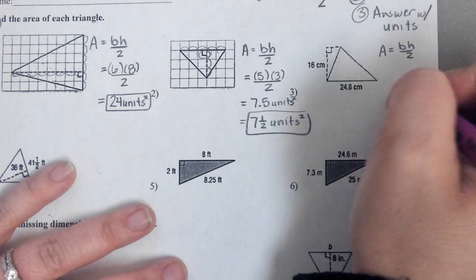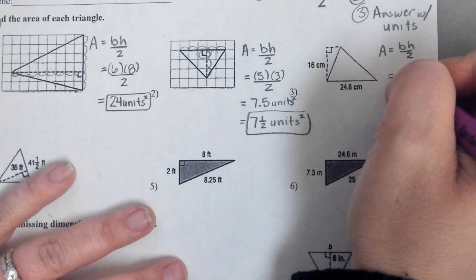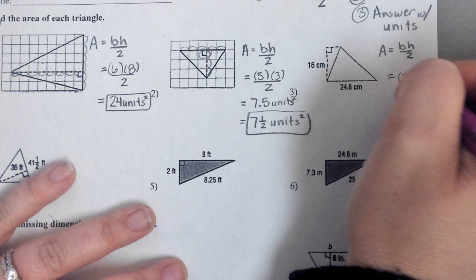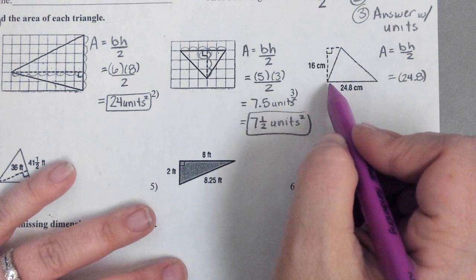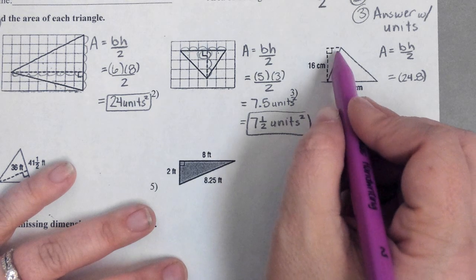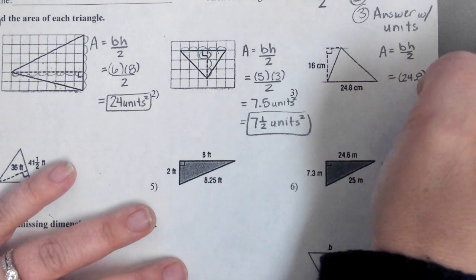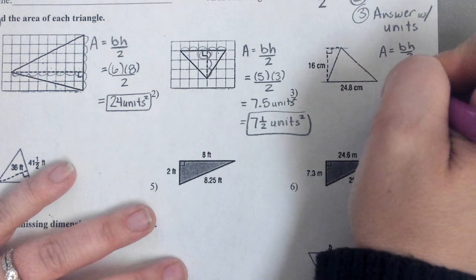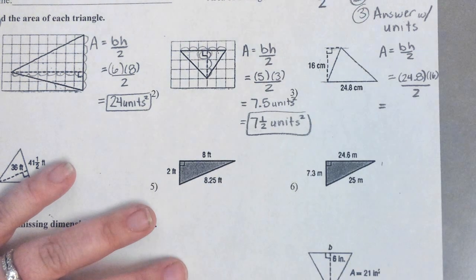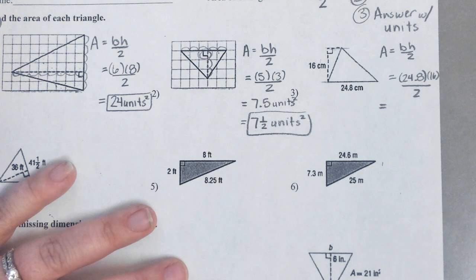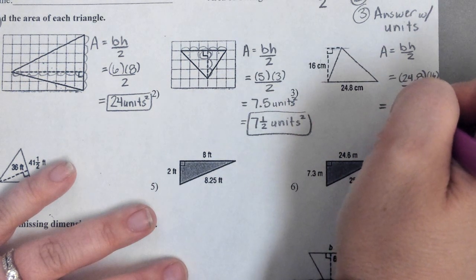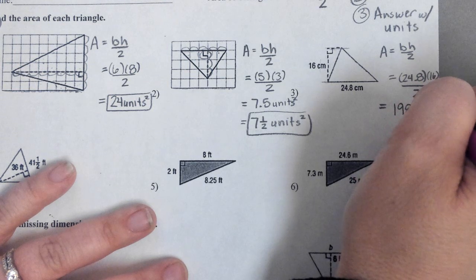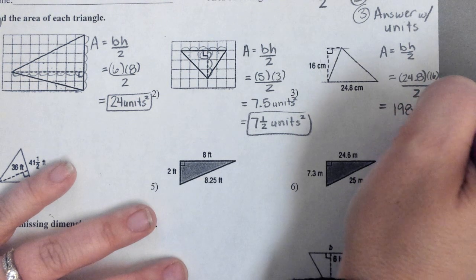Base times height divided by 2. So my base here is going to be 24.8. Since this has a decimal in it, we can use it in our answer. And then my height going from the bottom of the triangle to the top of the triangle is 16. And then we have divided by 2. So I'm going to type in 24.8 times 16 divided by 2 gives me 198.4 centimeters squared.